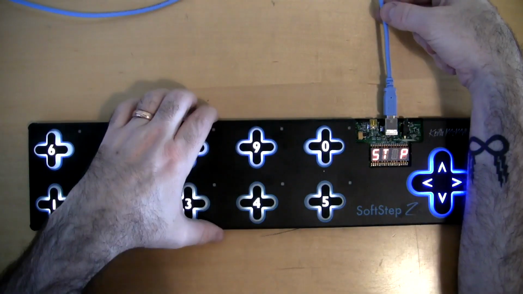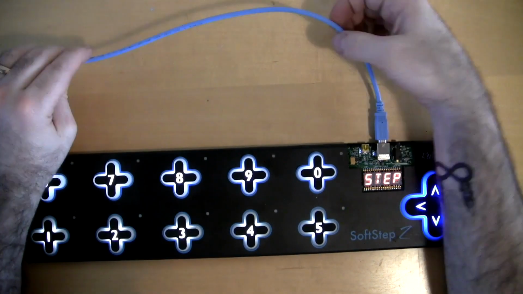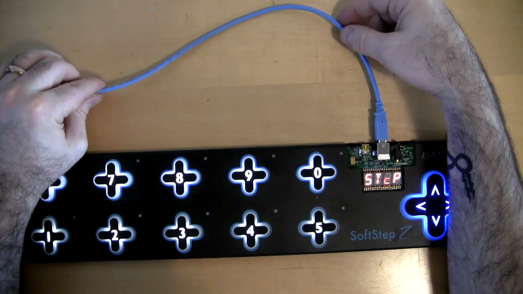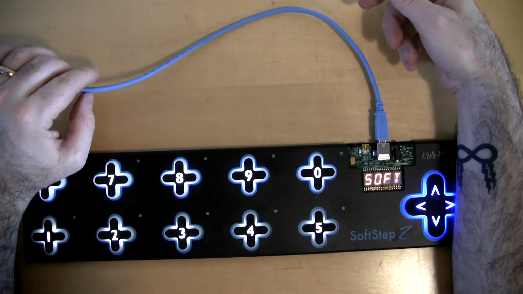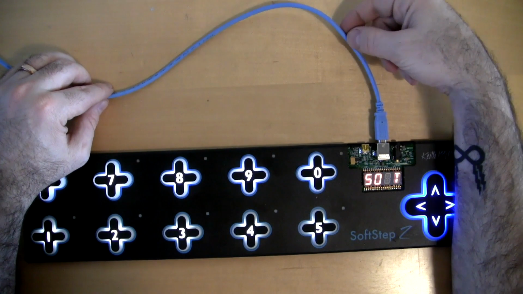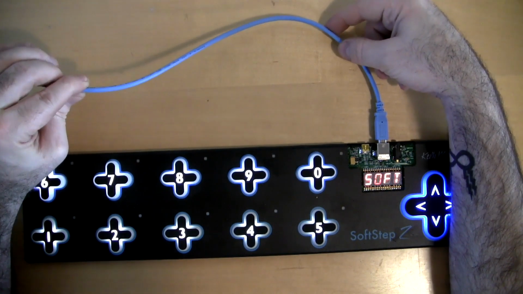So there's two things that could be going on with this unit. The first is it could be a bad cable. I know that's not the case because I know this is a good cable. But you might try a different cable, or you might try plugging this cable into something that you know gives you power and data, and test the cable. So verify that the cable's good.